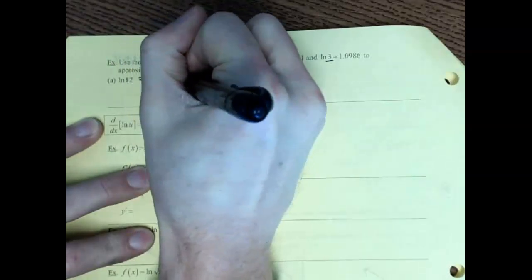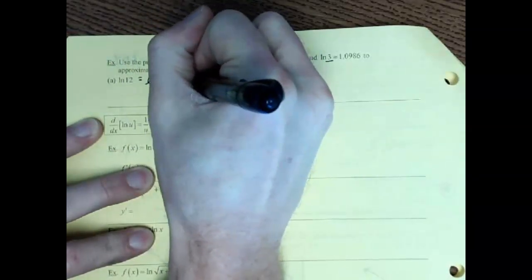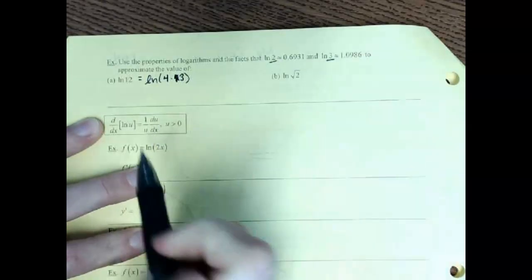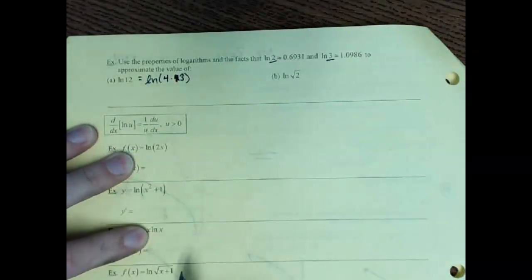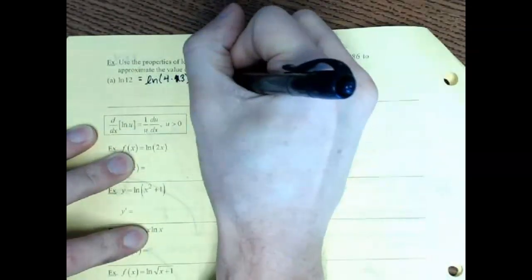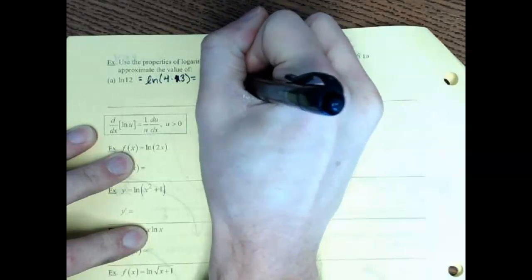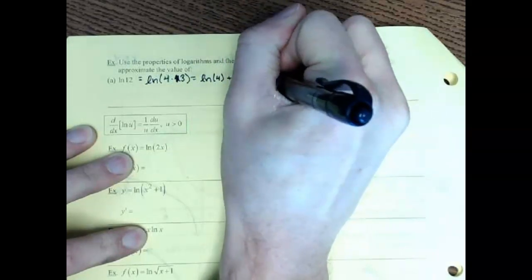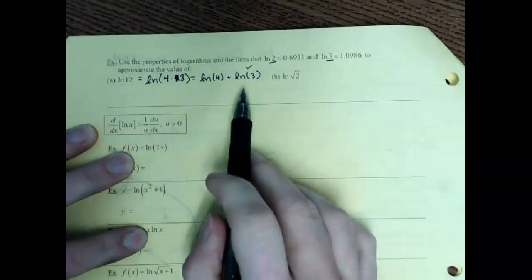Well, I know there's a couple ways you could do this, but I'm just going to demonstrate one. I know 12, you could rewrite it. Oops, not 4 times 2. I could rewrite 12 as 4 times 3. And then I could split this up. Since it's multiplication on the inside, I could split it up. So we could have ln of 4 plus ln of 3. Now that chunk I'm pretty much done, right? Because that chunk I know what it is.